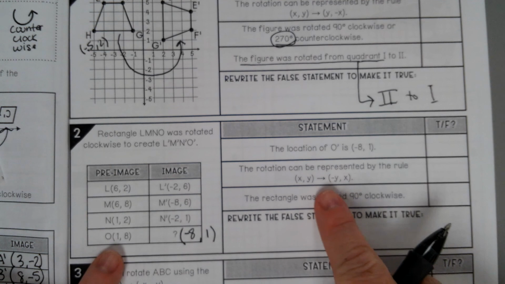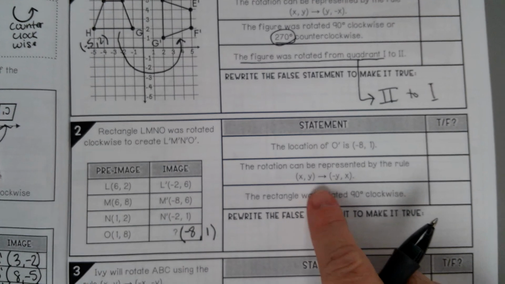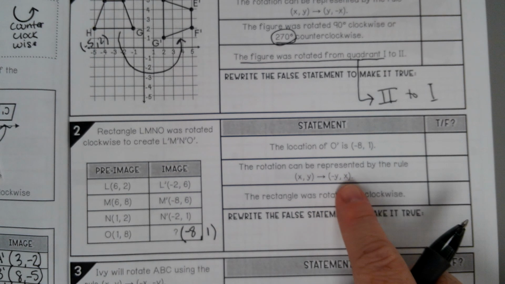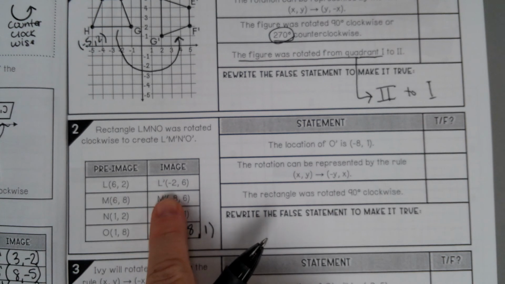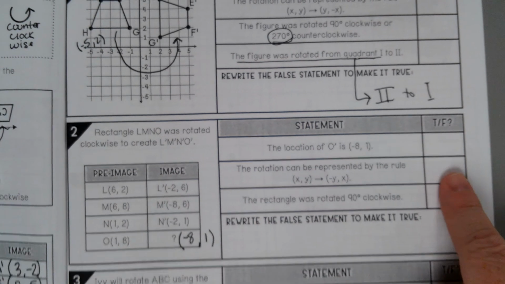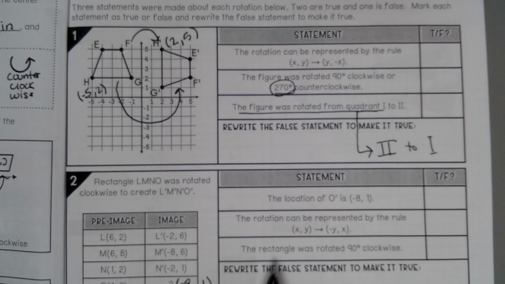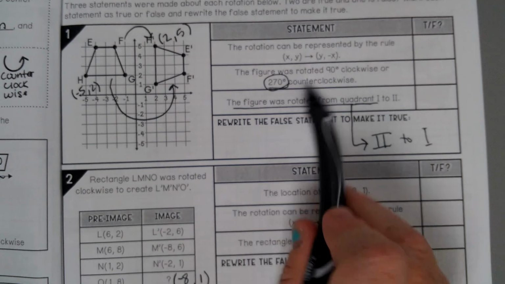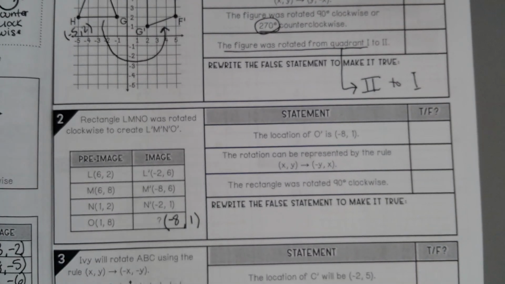The rotation can be represented by XY going to negative Y, X. That is true. It was positive, positive, negative, positive. So true. This one, you could almost bet that it would be false then, because this has our signs correct. This one doesn't. The rectangle is rotated 90 degrees clockwise.